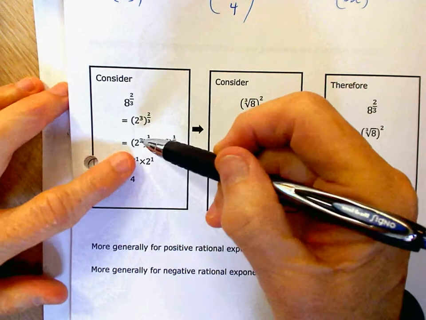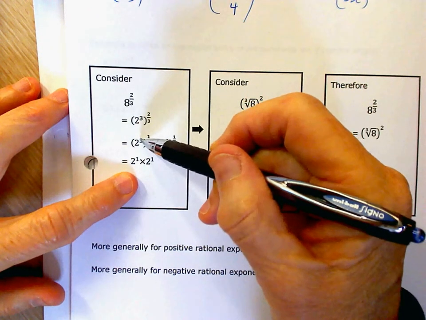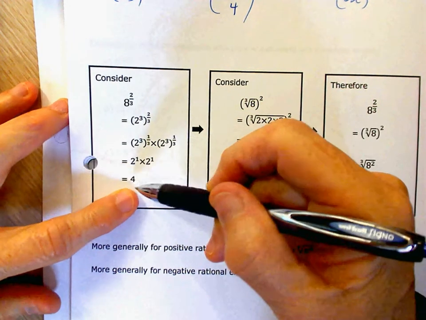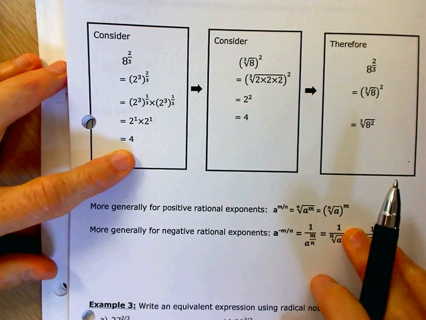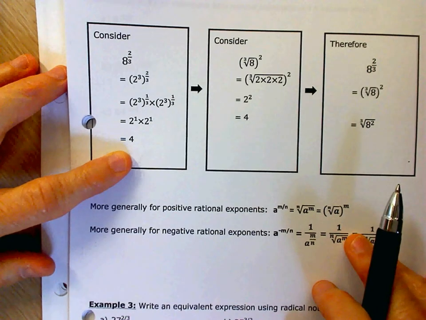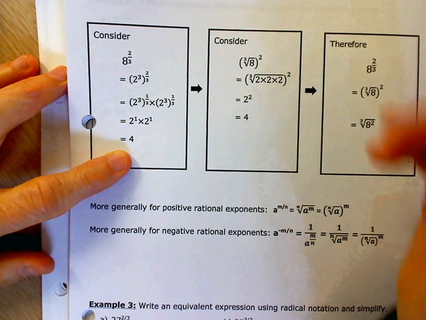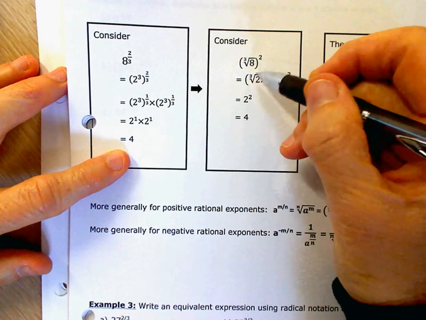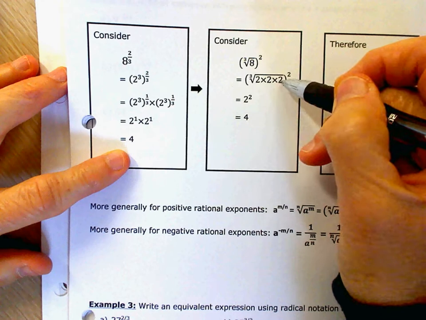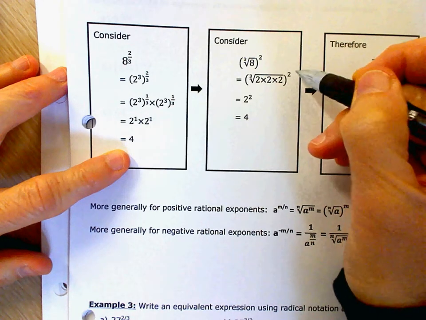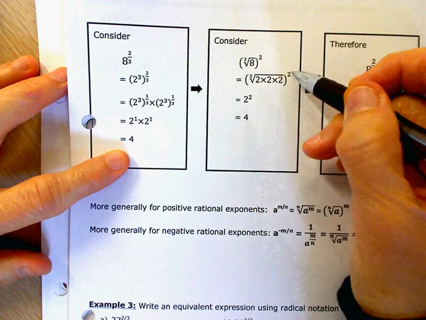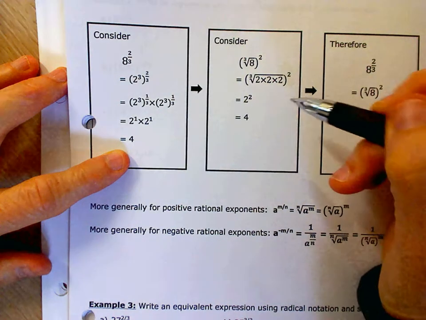And 2 to the 3 times the third is 1, so that's equivalent to 4. So if we look at the third root of 8, the third root of 2 times 2 times 2 is 8, all squared. So the third root of 8 is 2, but we still have the squared, and that is 4.